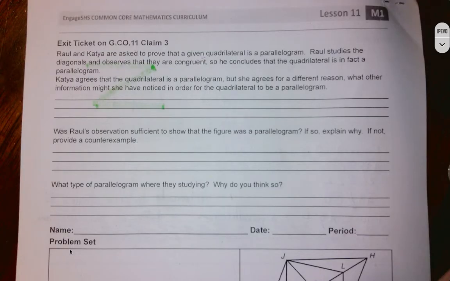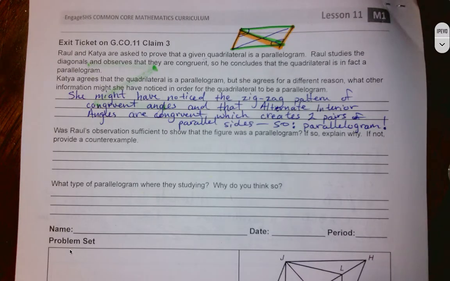Raul and Katya are asked to prove that a given quadrilateral is a parallelogram. Raul studies the diagonals and observes that they are congruent. So he concludes that the quadrilateral is in fact a parallelogram. Katya agrees that the quadrilateral is a parallelogram, but she agrees for a different reason. So what other information might she have noticed in order for the quadrilateral to be a parallelogram? I noticed there's no diagram myself, so I drew one.